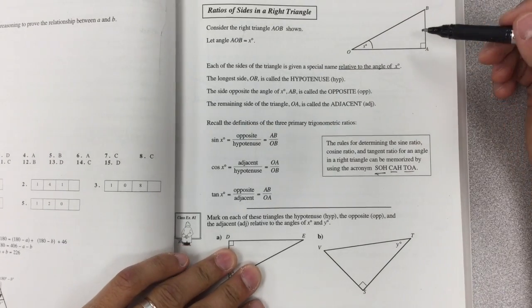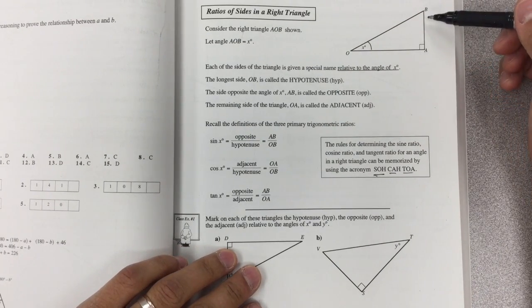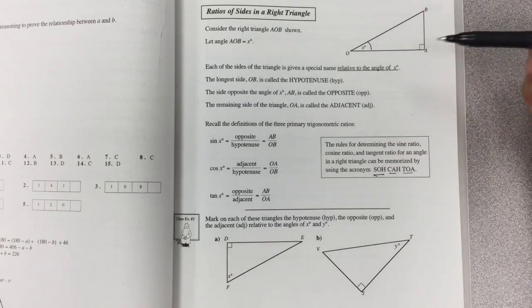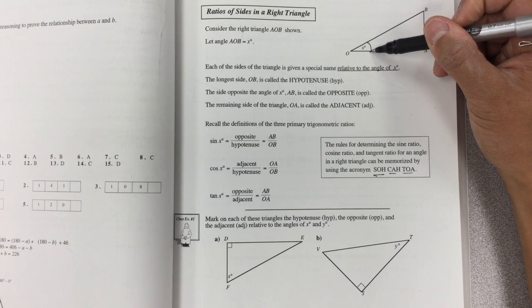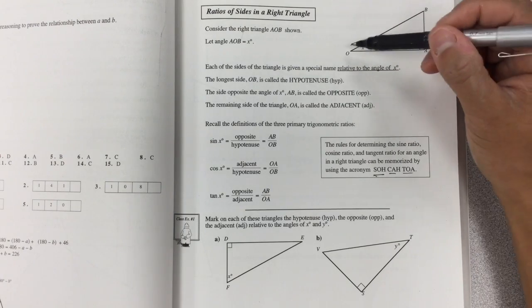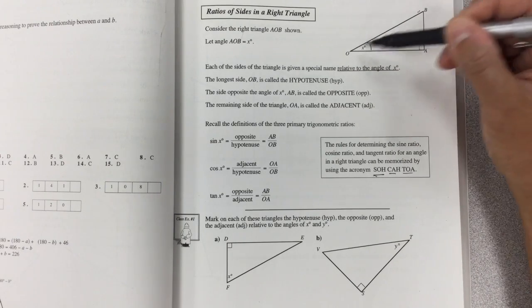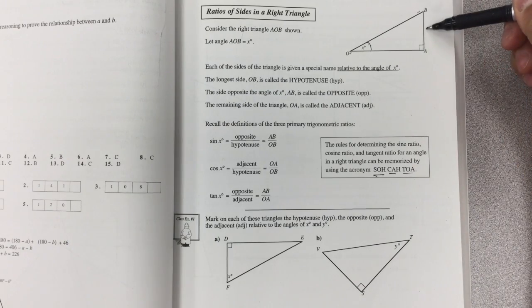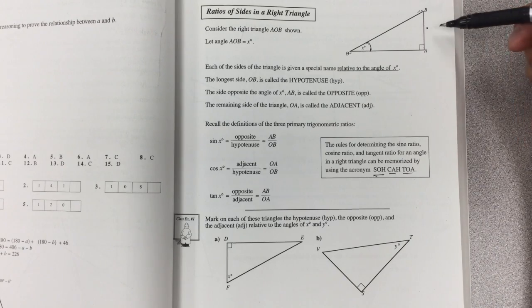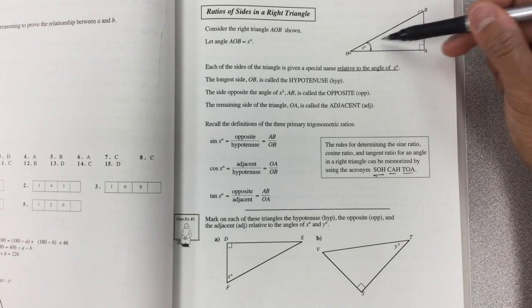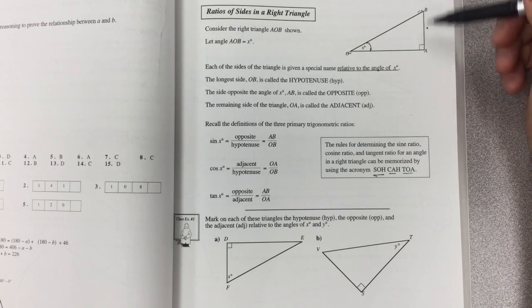If we're looking at this example of my triangle ABO, then the opposite side is AB, and the hypotenuse is side OB. So AB is right here, and OB is here. If this is my angle x, then the angle is opposite of the side AB.